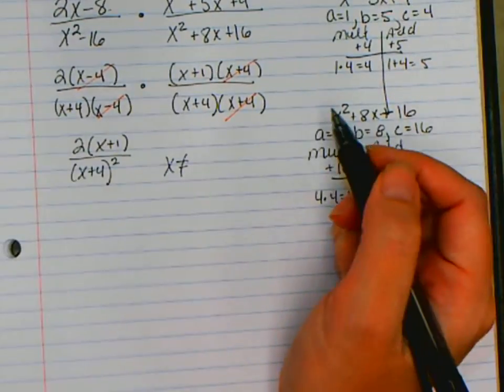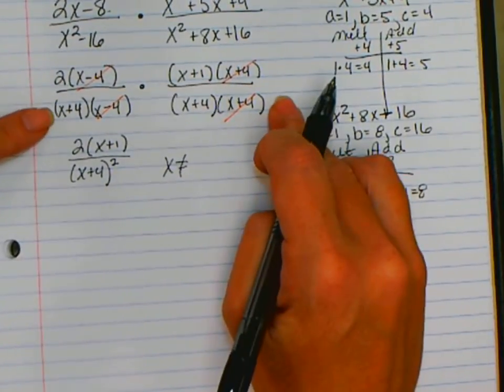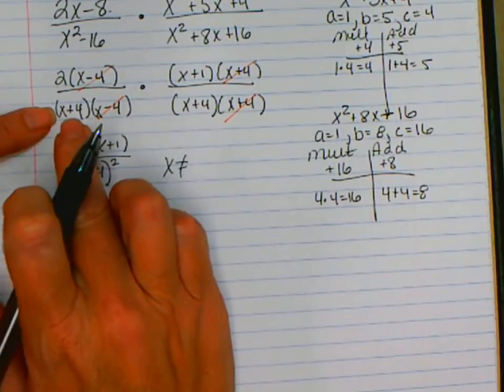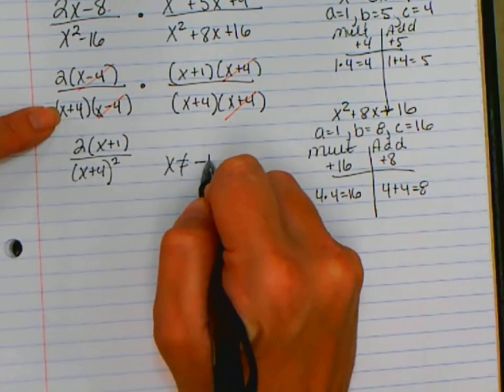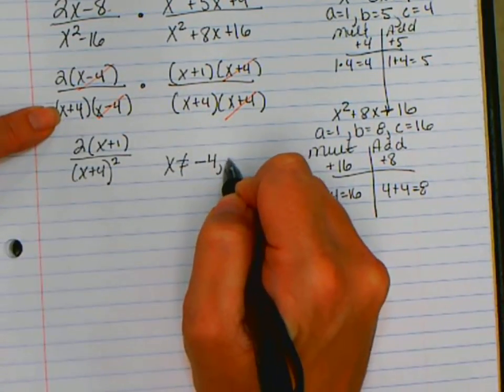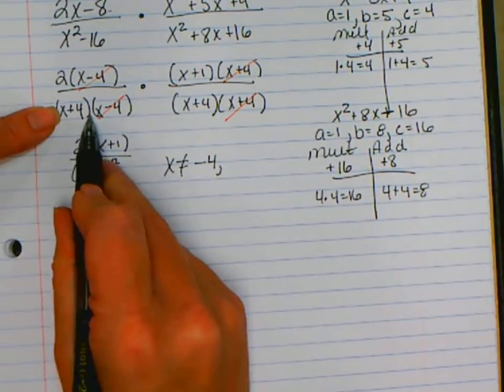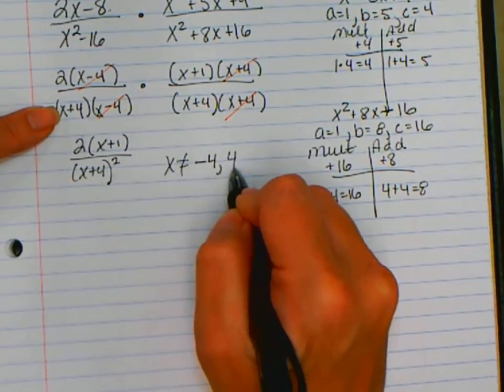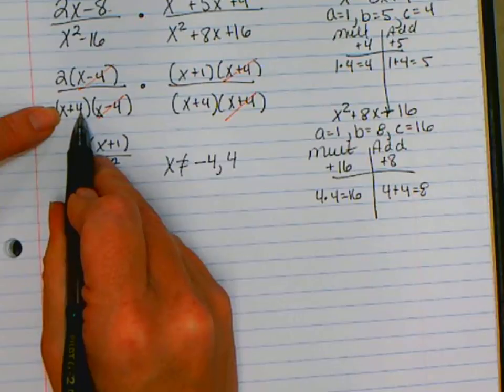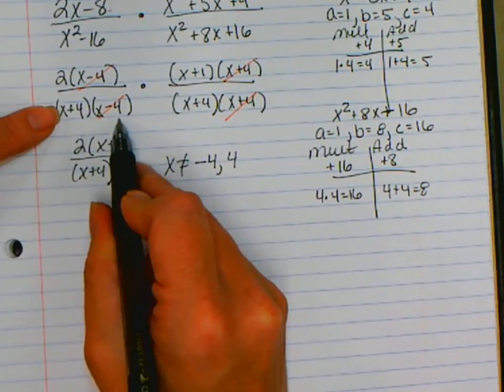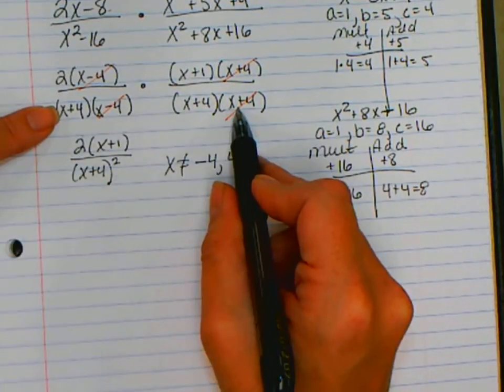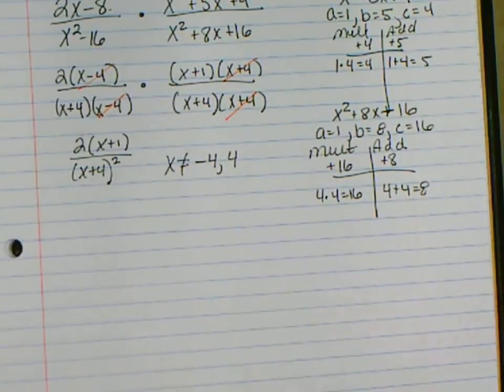Restrictions: x cannot equal... go back up here before we reduce. So x cannot equal positive 4 or negative 4. Because here, negative 4 plus 4 would be 0. Here, positive 4 minus 4 would be 0. You don't have to list it multiple times when you have the same fraction. Just list it once.